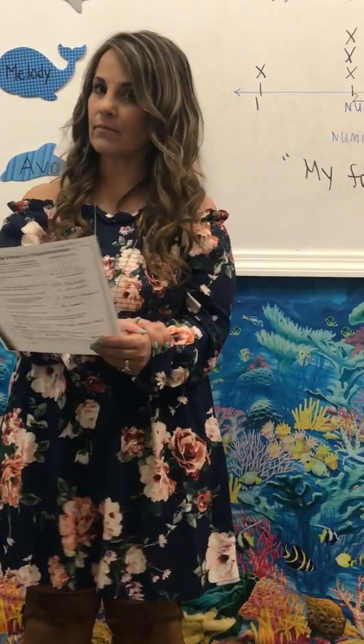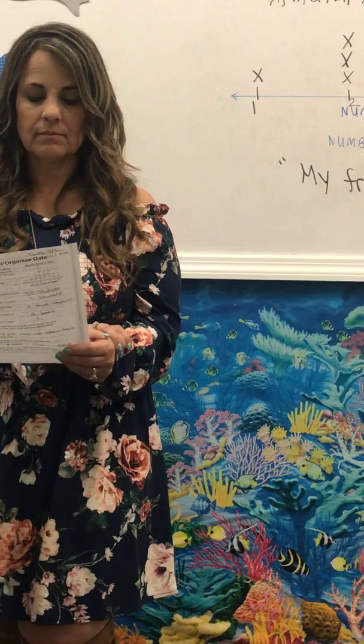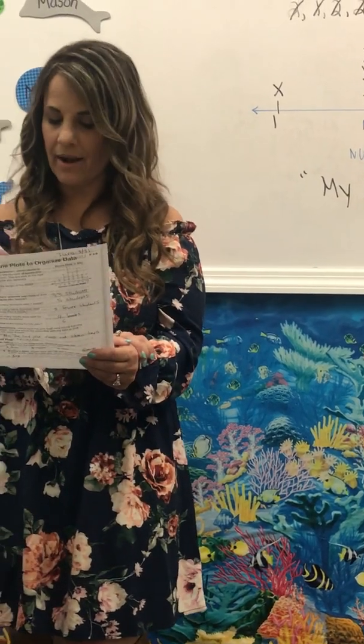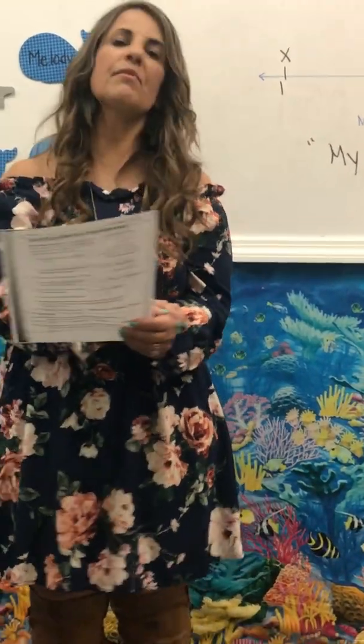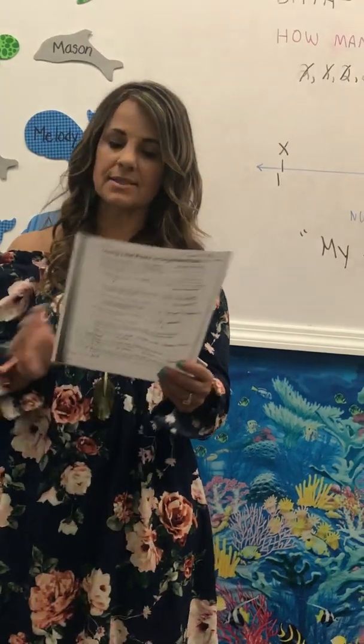Look at your line plot. Right, that would be 7 students. Number 5, let's go down to number 5. What is the range of this data? That would be, again, 7 students.